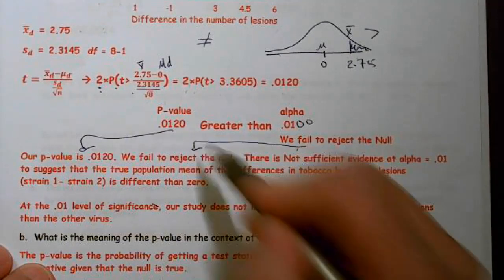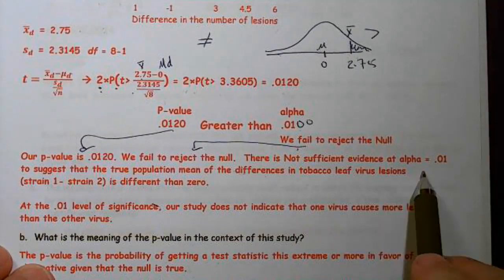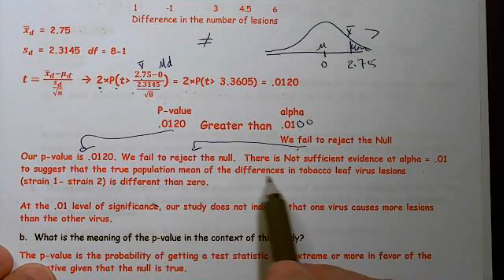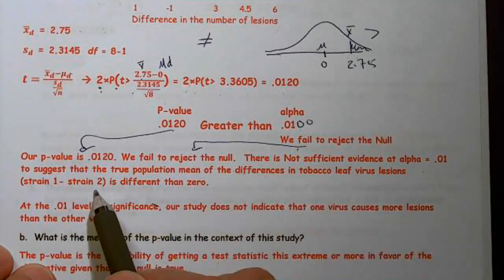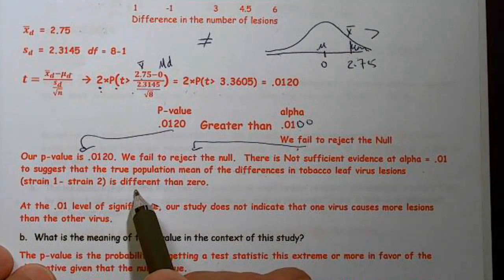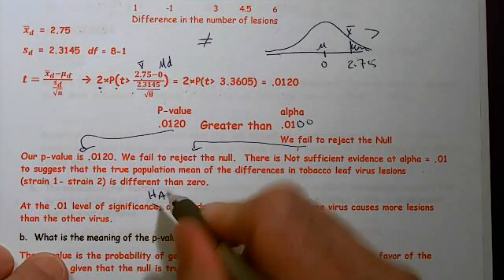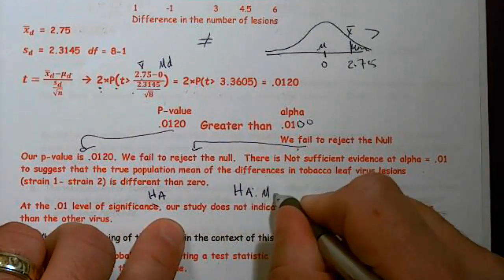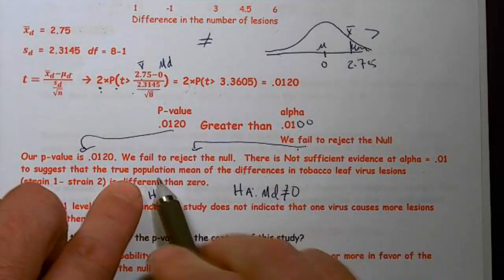This decision goes here. There is not sufficient evidence at alpha equal 0.01 to suggest the true population mean of the differences in tobacco leaf virus lesions, strain 1 minus strain 2, is different than 0. This was our null hypothesis, our alternative hypothesis, because our alternative hypothesis was mu d does not equal 0, so different than 0.